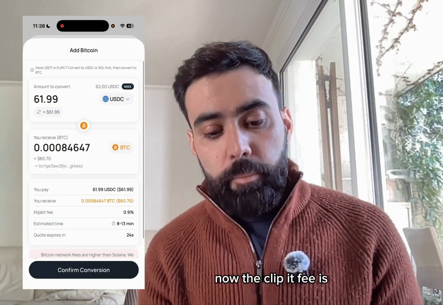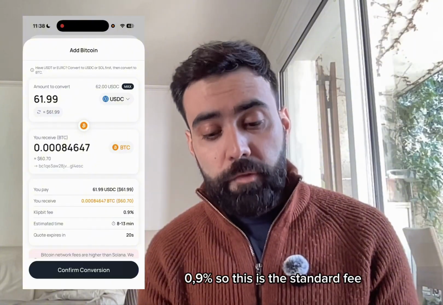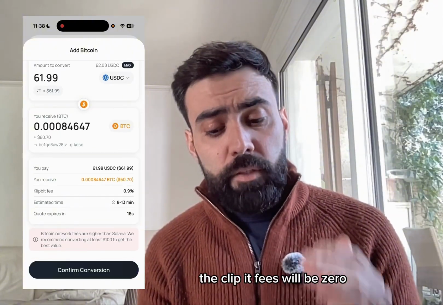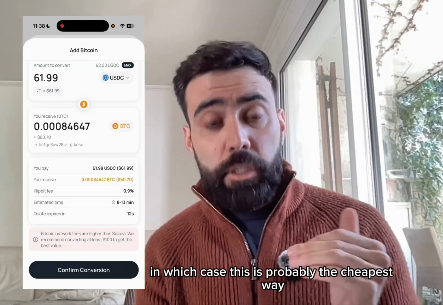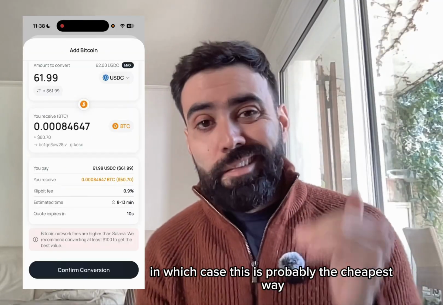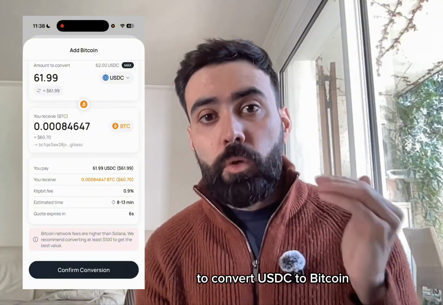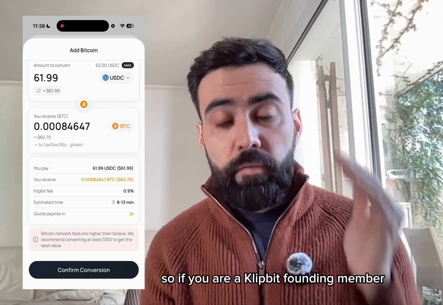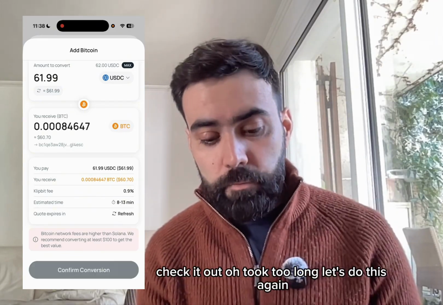Now, the Klipbit fee is 0.9%, so this is the standard fee. If you are a founding member, the Klipbit fees will be 0. You only pay the protocol fees, in which case this is probably one of the cheapest ways in the world to convert USDC to Bitcoin. So if you are a Klipbit founding member, this is what you get. Go to our website, check it out.